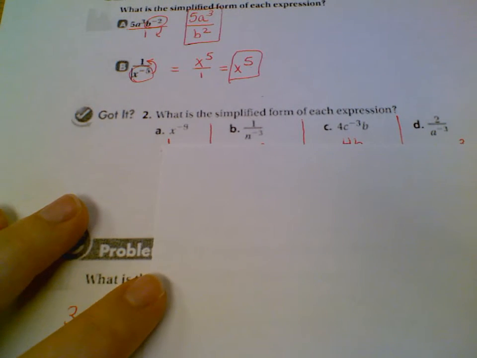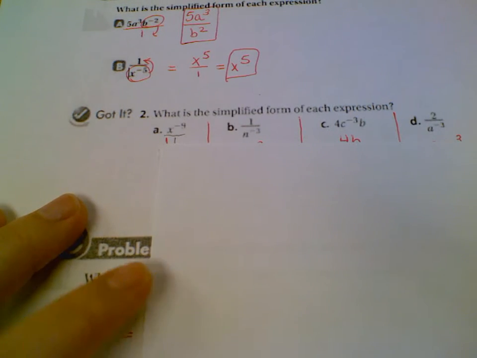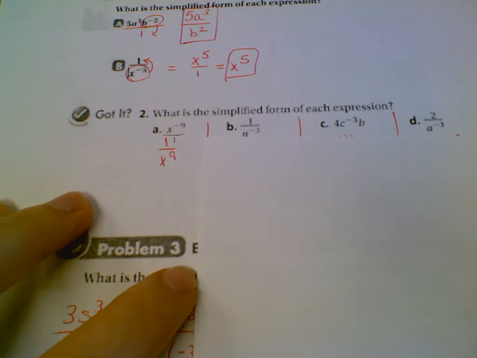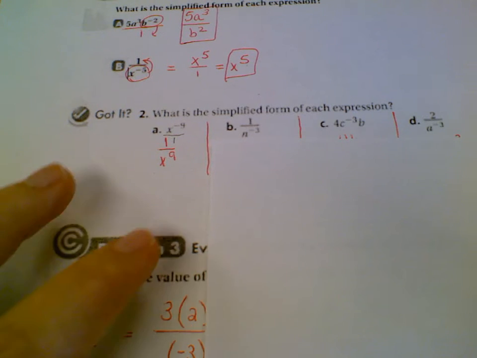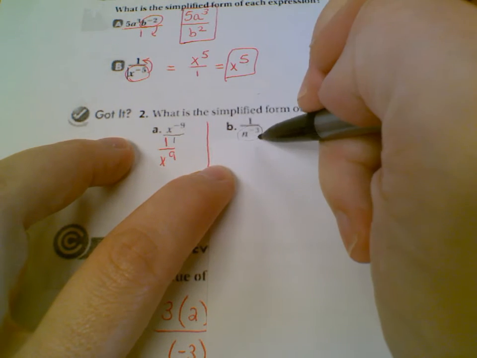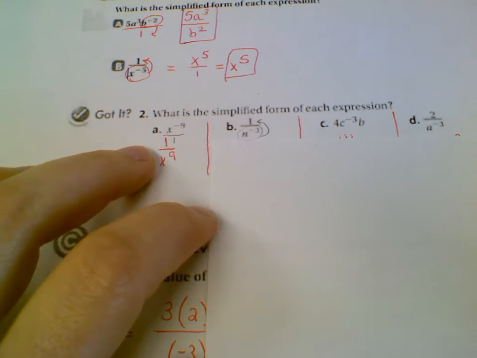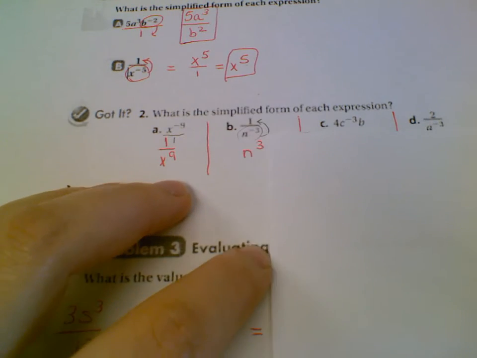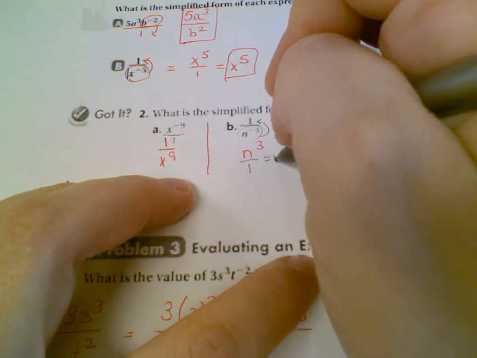Alright, on letter A, you should be changing this into a fraction, so you're putting it over 1. That whole thing needs to move to the denominator, so it should be 1 over x to the 9th to simplify. On letter B, notice the negative exponent is in the denominator, so now you're going to shift it to the top in order for the exponent to become positive. So now it's going to be n cubed over 1, or you can just have it as n to the 3rd.